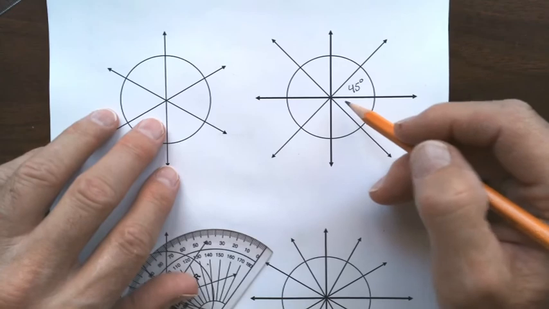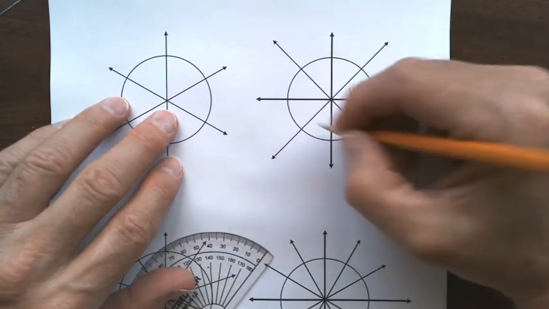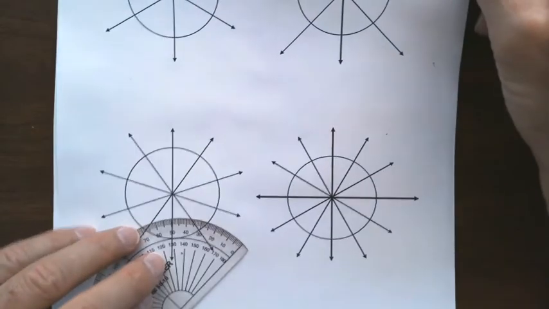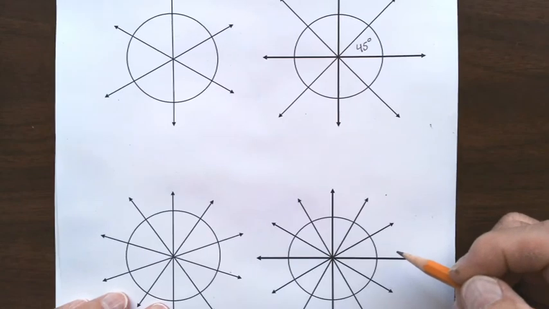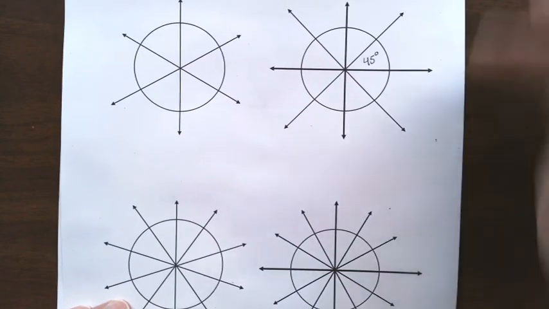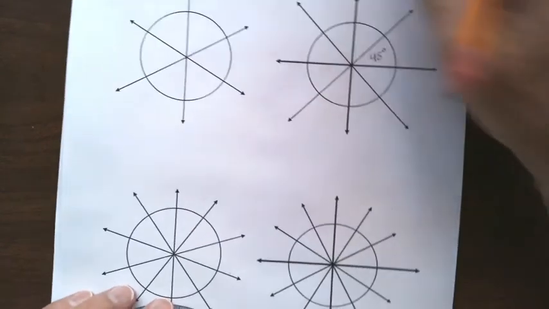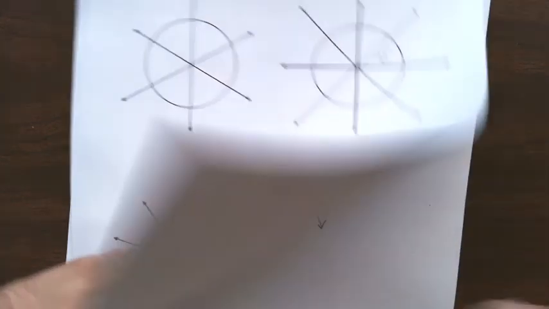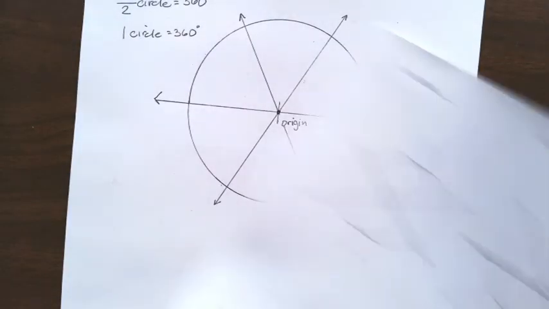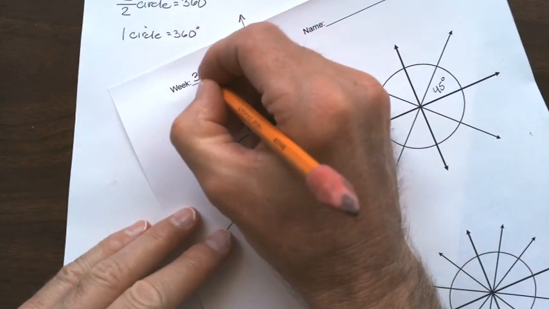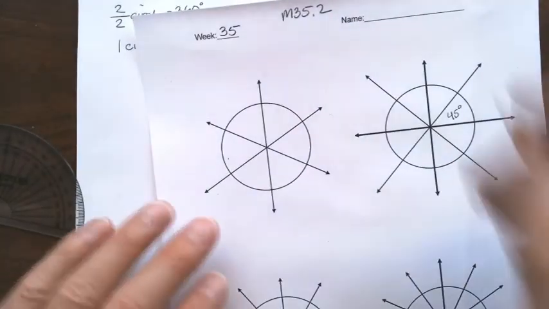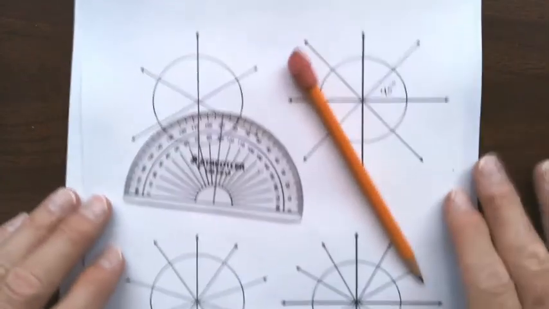And I think you're going to find out that each of these angles are equal. So go ahead and fill in all the angles. Once you find one, you're going to be able to find the other ones quite easily in all these circles. And you're going to find out that when we've been doing fractions, we can also determine fractional parts by angles, just like we did with our drawing here. So this is kind of like extra credit. This will be M35.2 as well. And have some fun with your protractor and your pencil if you have some spare time.